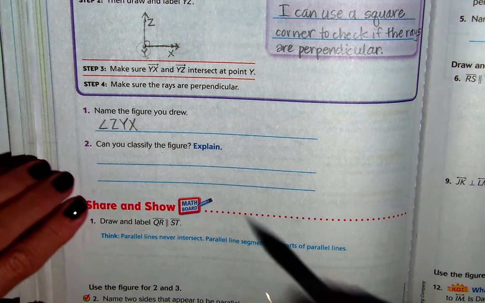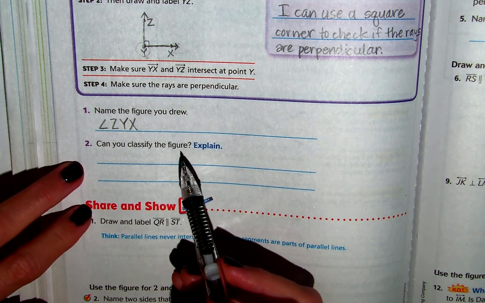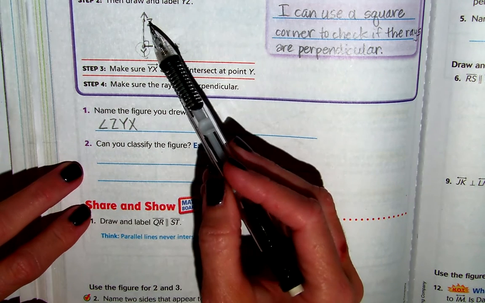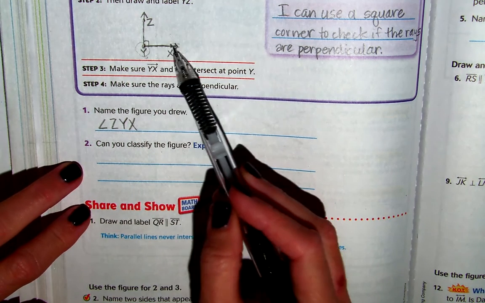Can you classify the figure? Well, I know that angle ZYX is a right angle.